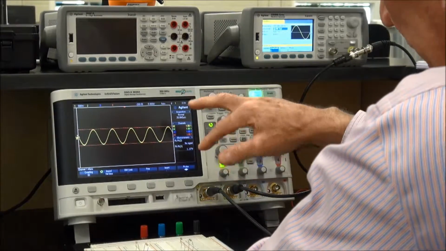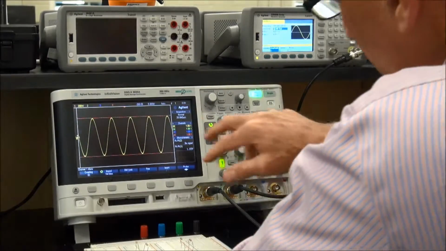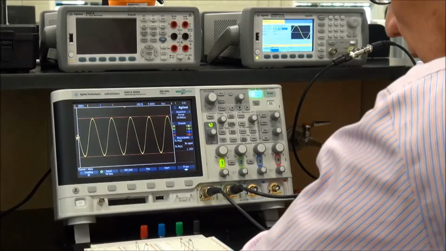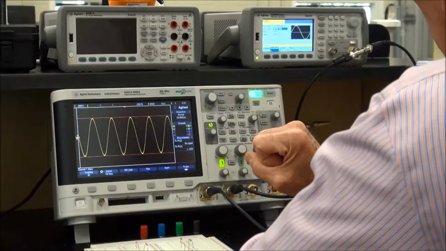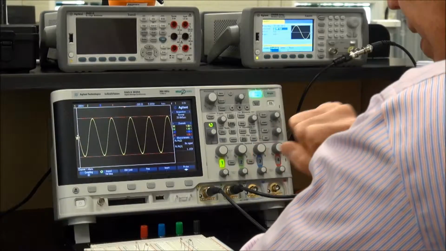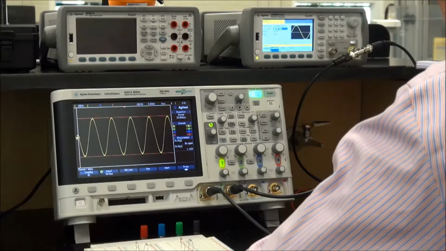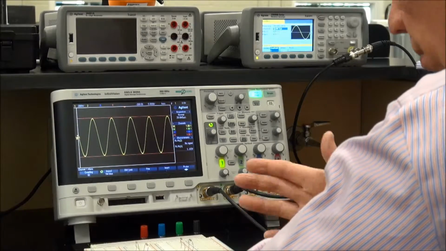I'm going to just expand this in the vertical direction by changing my scale. Now I see 200 millivolts per division, and I have 1 volt peak to peak. And now everything matches. Okay, so now what I'd like to do is measure the frequency.